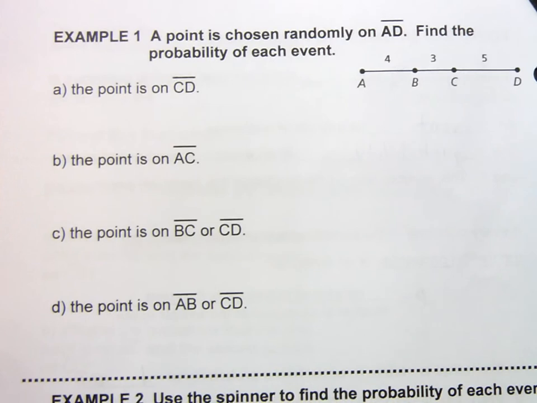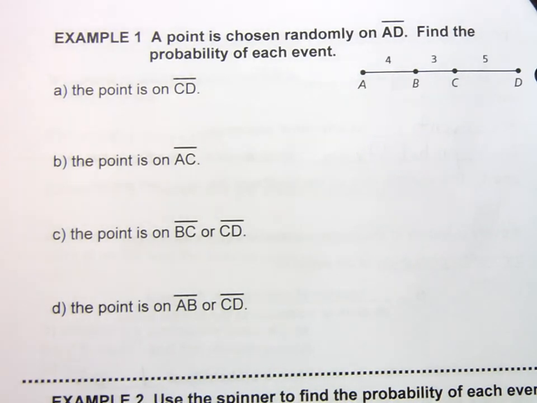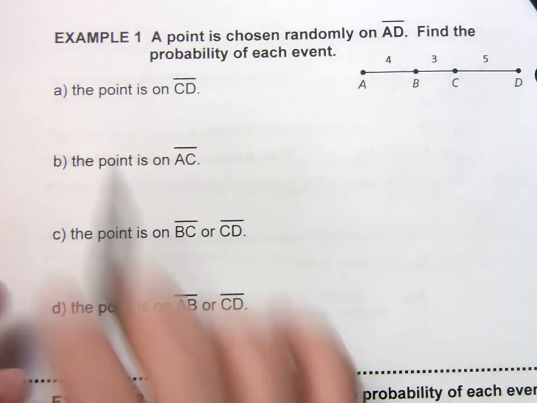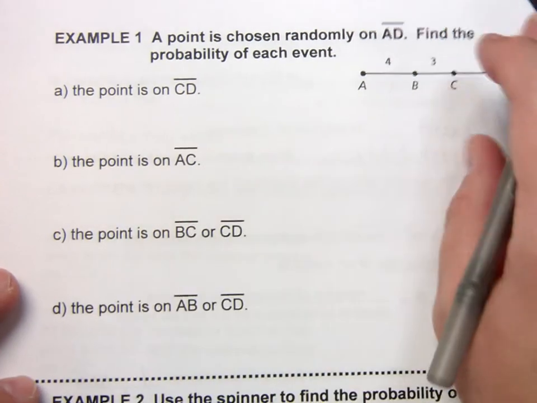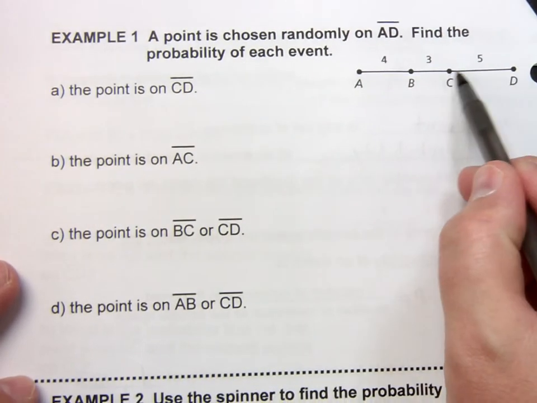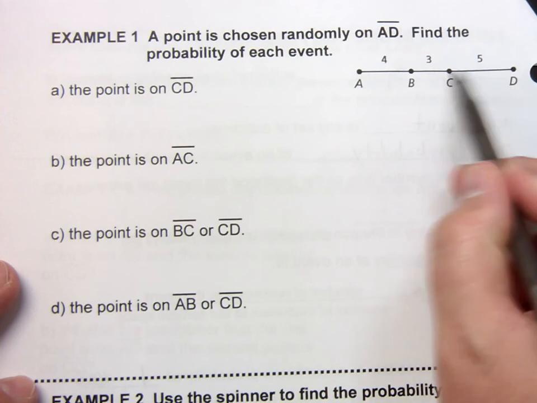All right, so example 1. A point is chosen randomly on line segment AD. Find the probability of each event. So we want to find the probability that the point is on line segment CD. So I come over here to line segment CD. The length of line segment CD is 5.